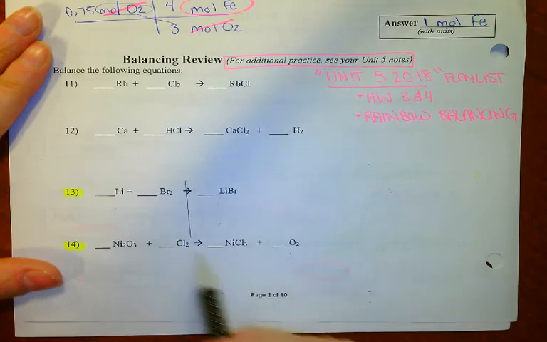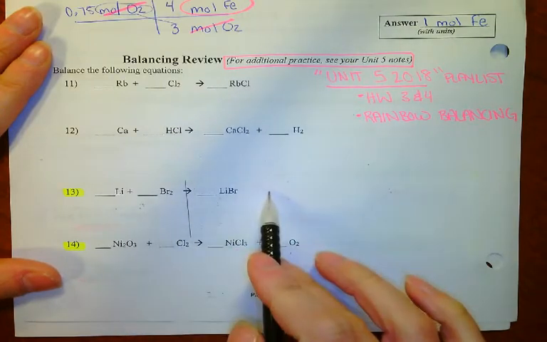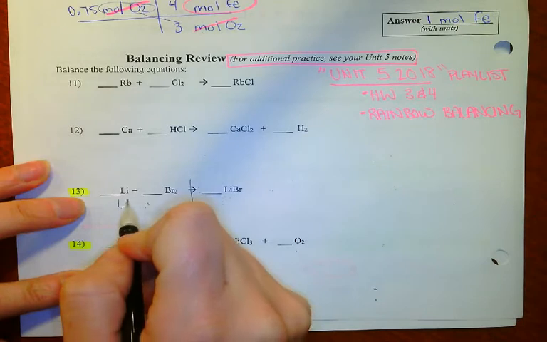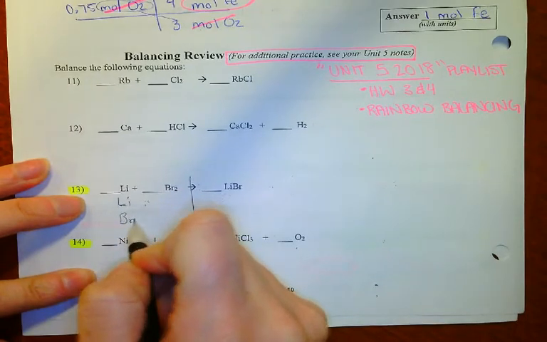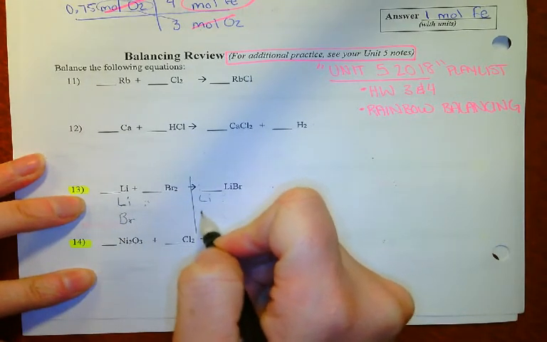So I'm going to divide my reaction in half, my reactants from the products, and write down what I have. Right? I've got lithium and bromine on each side. I write them down in the same order.